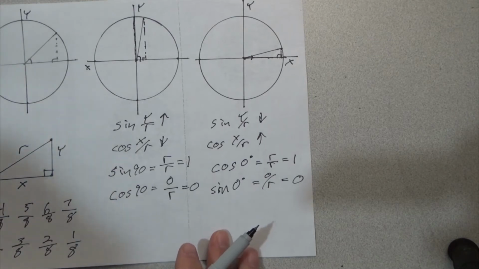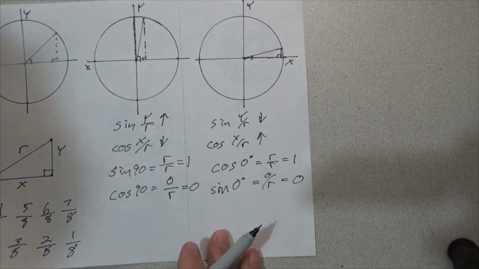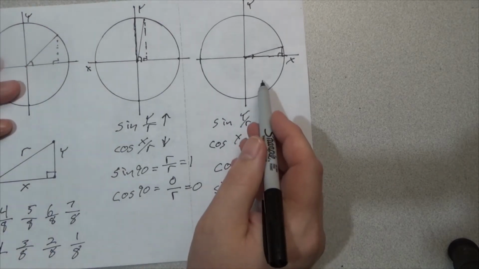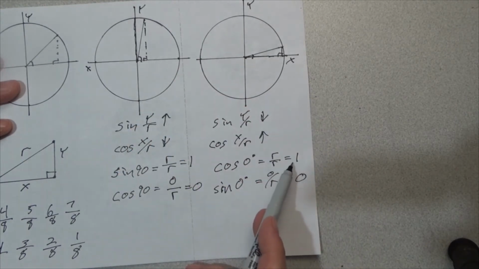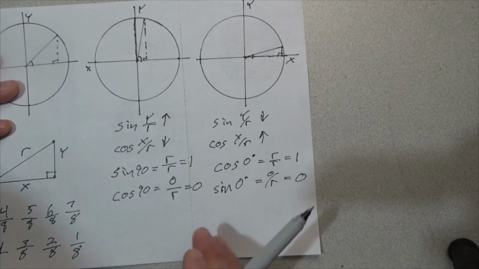And then it says tangent increases as well. We didn't talk about tangent. Cosine decreases from 1 to 0 as we're going from 0 to 90. So cosine will go from 1 to 0.